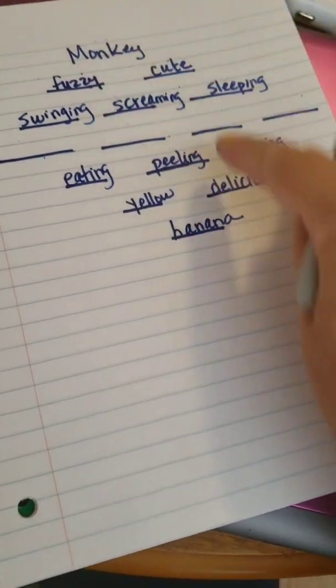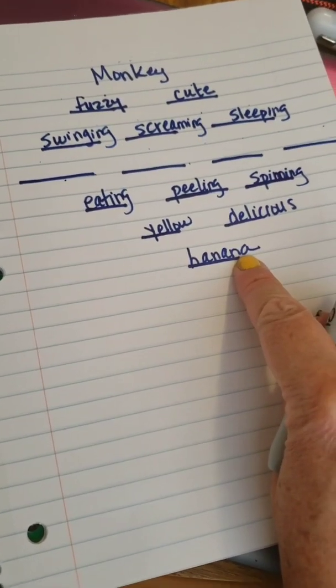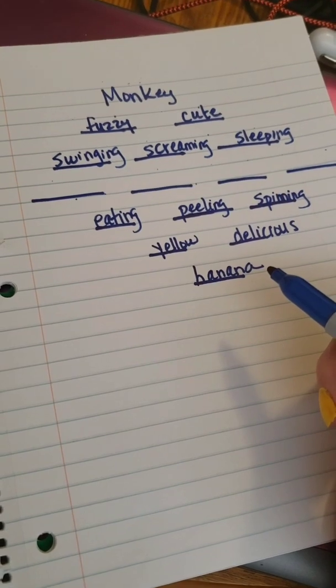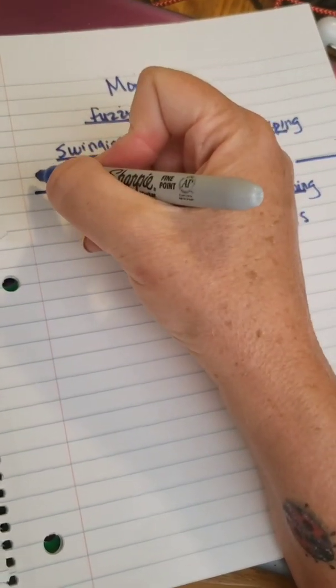Okay, now what do the monkey and the banana have in common, right? What's an element that both of these things have in common as we switch from one to the other? Okay, so then we could say maybe it's hanging in a tree.